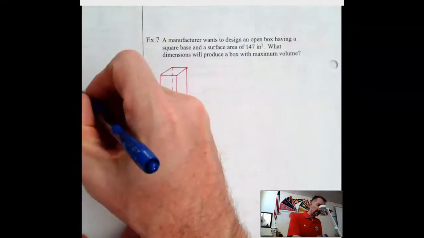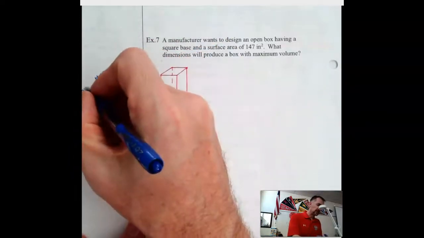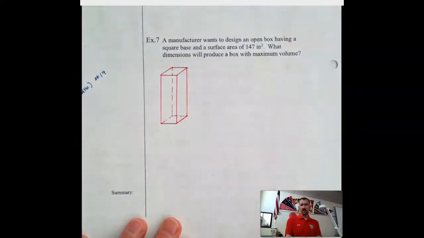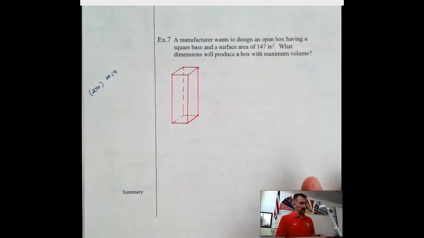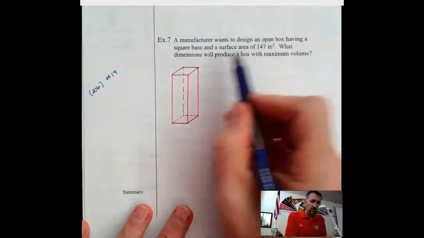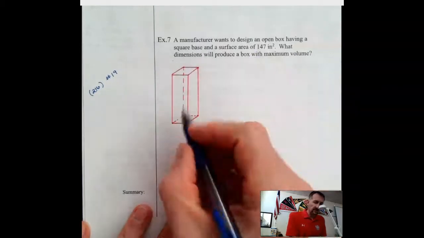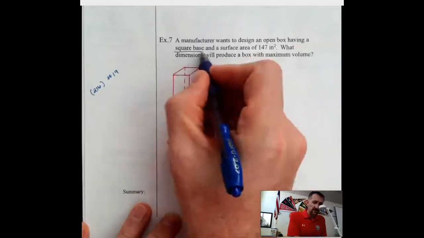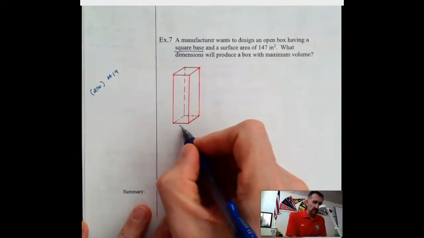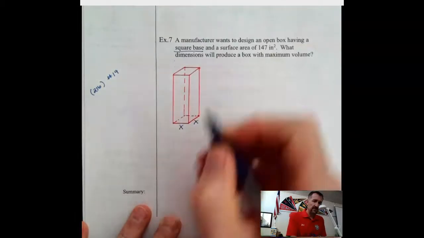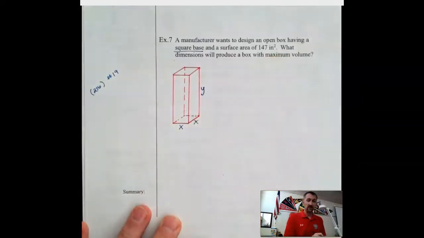Can't remember the page number, 216 maybe, number 19. So if you're having trouble with that, this will help you. They want to design an open box that has a square base. So you can pause this and try to do part of this yourself. Square base means those are both going to be x, and then we'll have a height there.